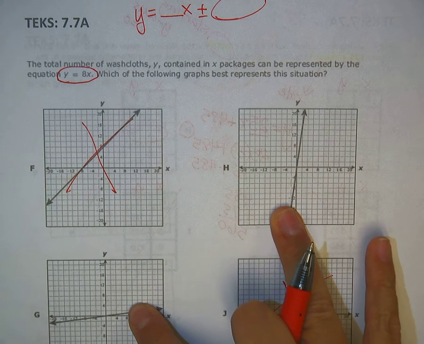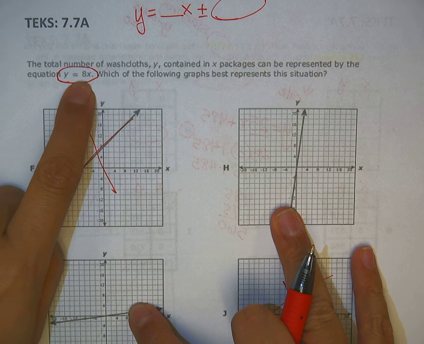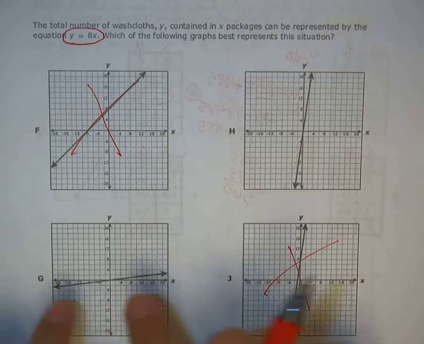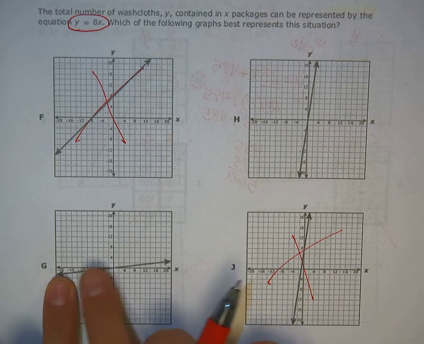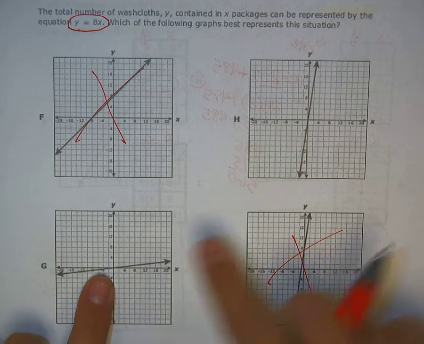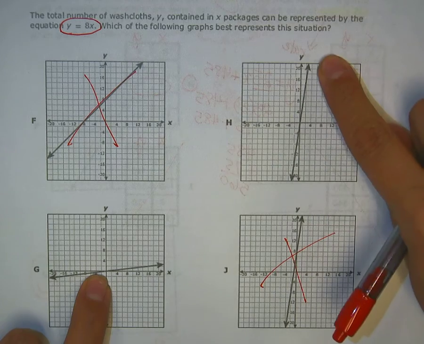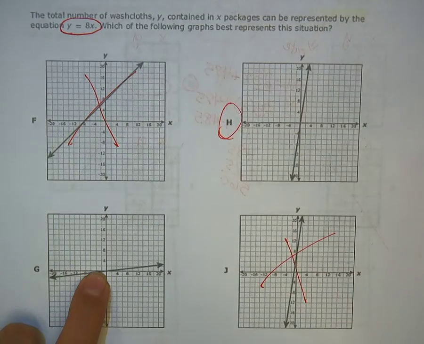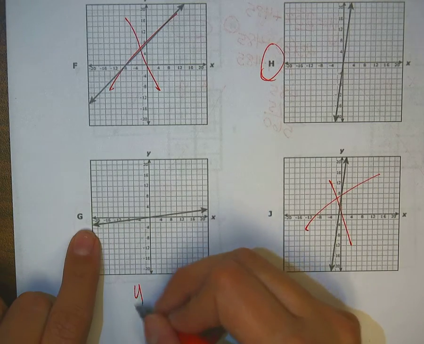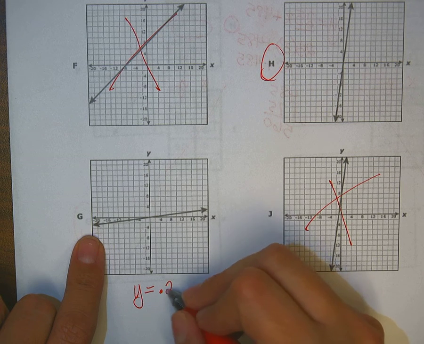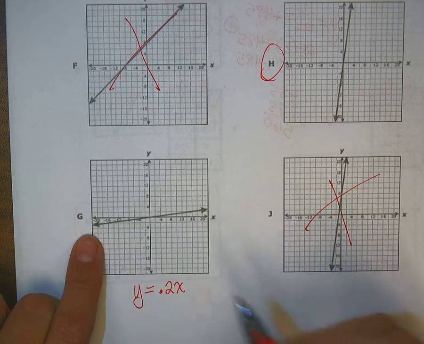Okay, now, earlier I talked about the fact that the rate here, which is 8, would be more steep than like a small decimal number. So looking at the steepness of this line, this is super gradual. This is not an incline at all. This one has a very steep incline. This movement represents a rate of 8. So it has to be this one. My equation for this would have to be something like y equals, gosh, maybe 0.2x or something, like super tiny, maybe even smaller than that.